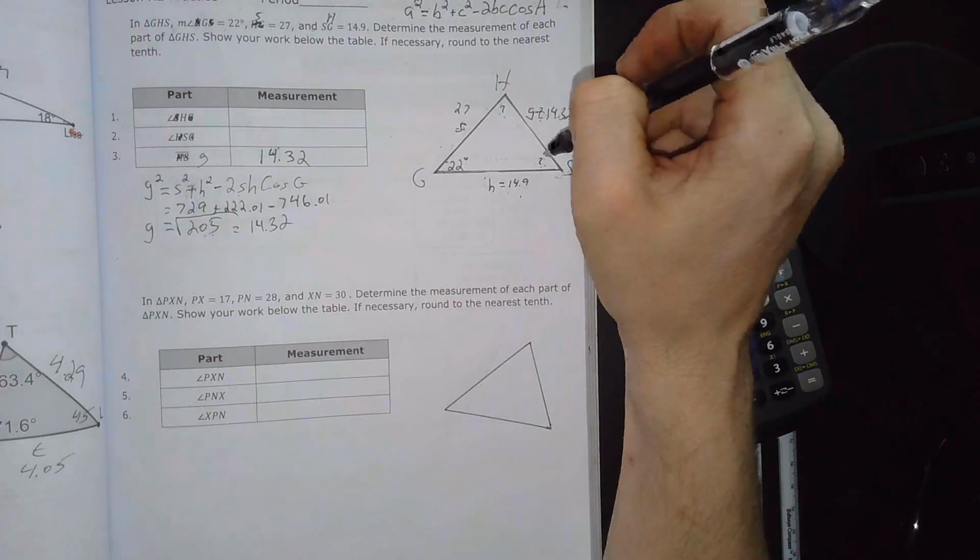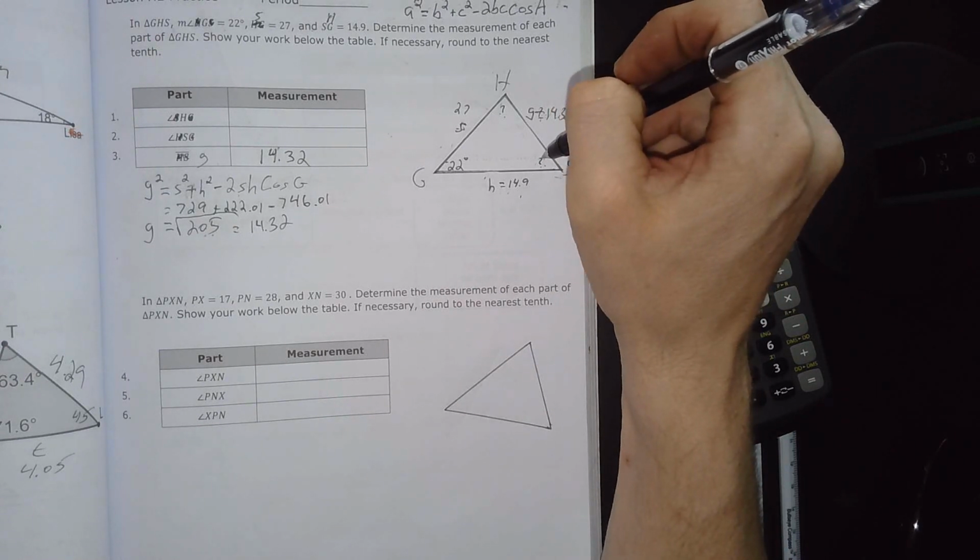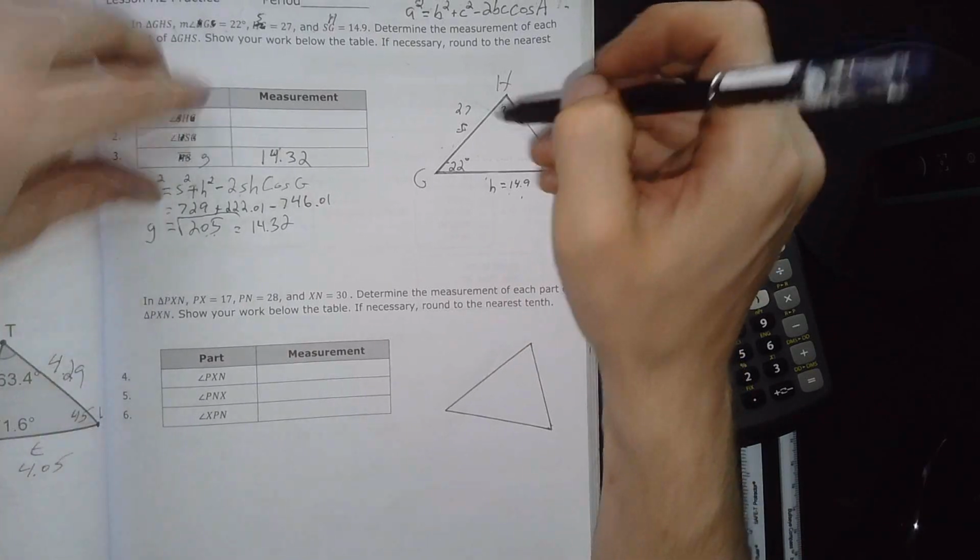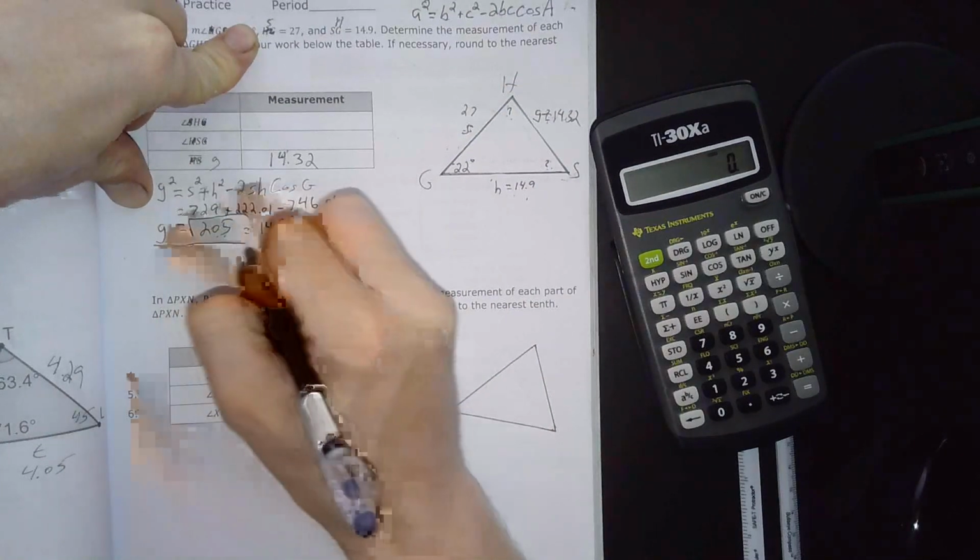All right. So now let's figure out how to solve for, say, the cosine of S here. That's what we've got to figure out next. So let's box this off.